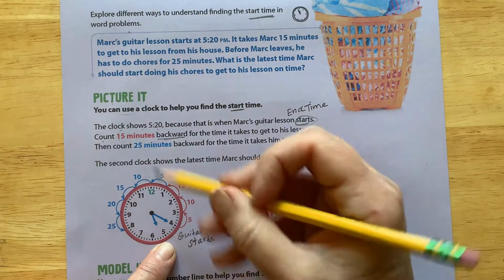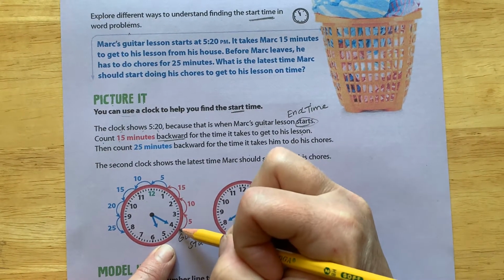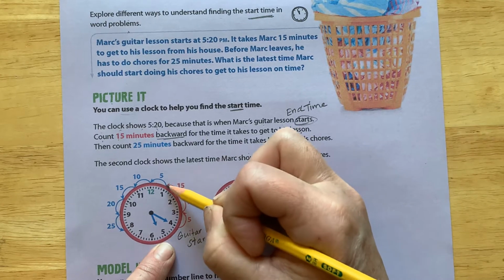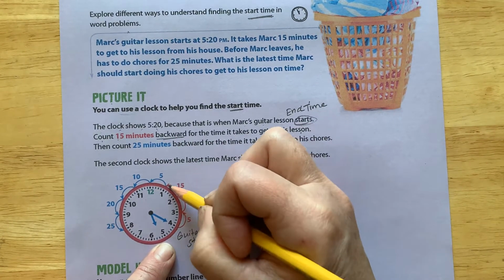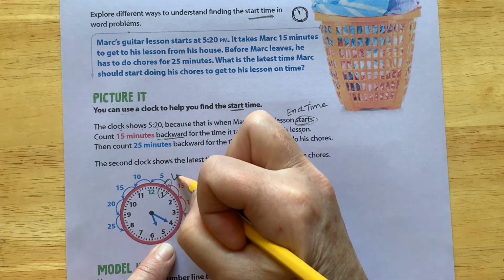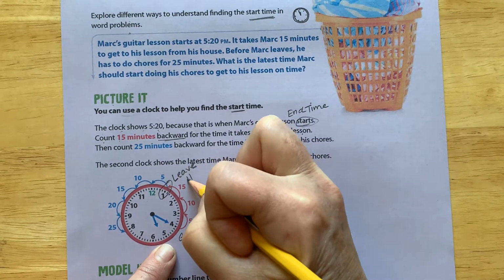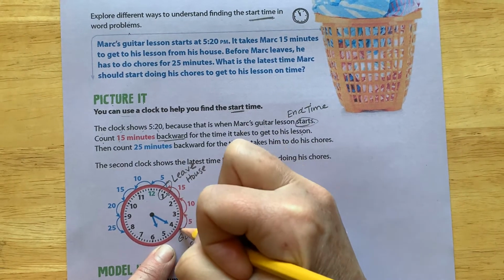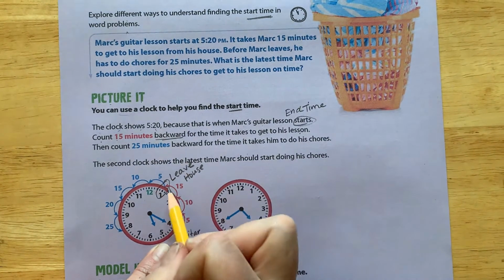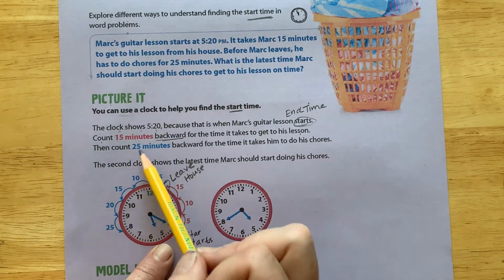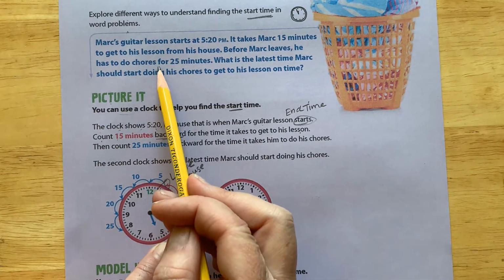So now let's count back his drive to the lesson. 5, 10, 15. Okay, 15 minutes. This is when he has to leave his house because it takes him 15 minutes to get there. But before he can leave his house, what do we have to do? That's right, 25 minutes of chores.